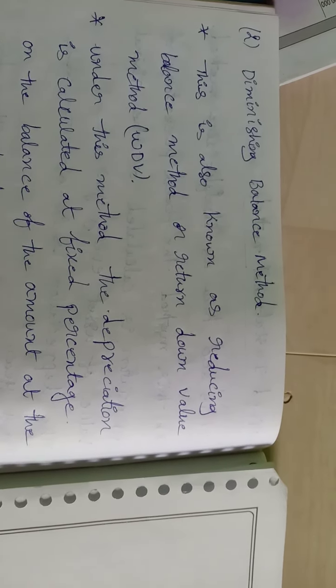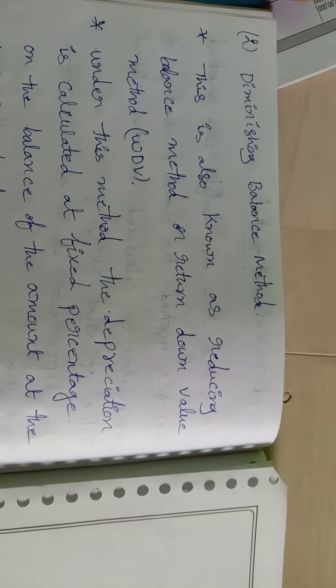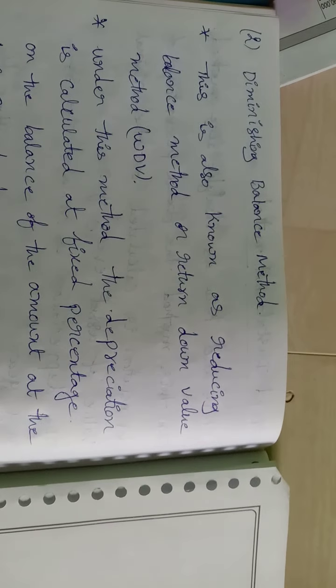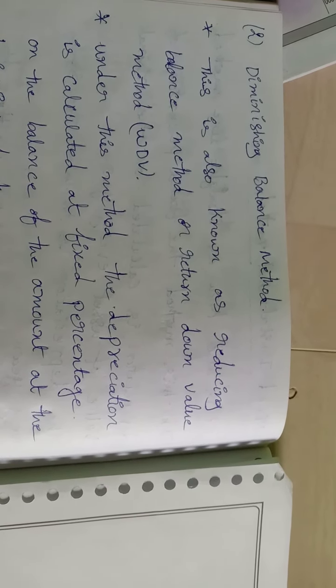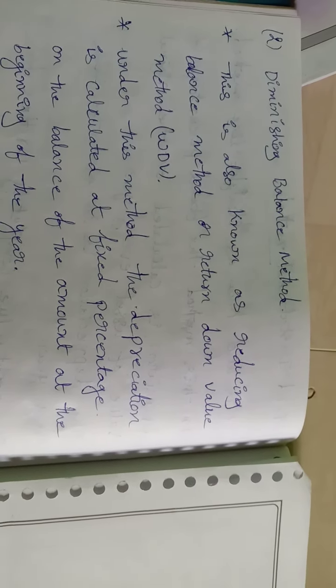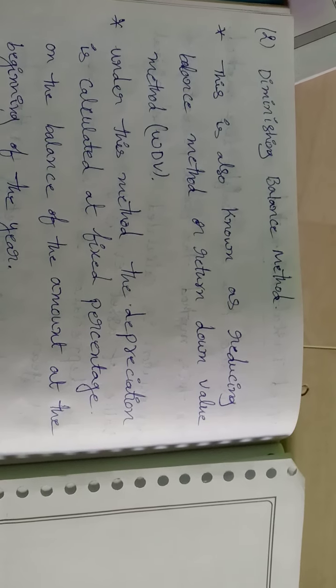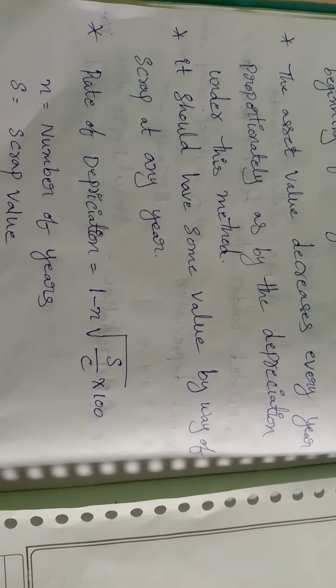These are called WDV for short. Under this method, the depreciation is calculated at a fixed percentage on the balance of the amount at the beginning of the year.